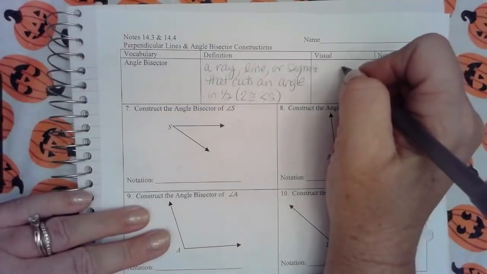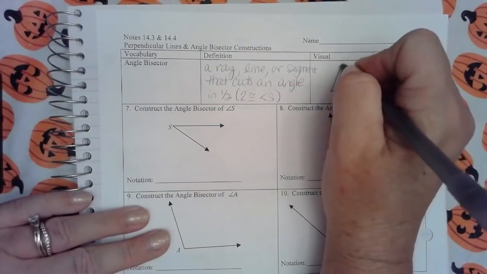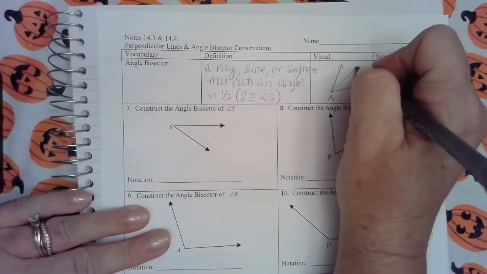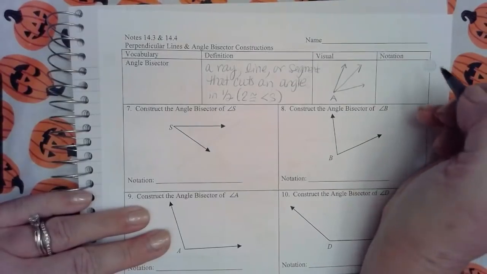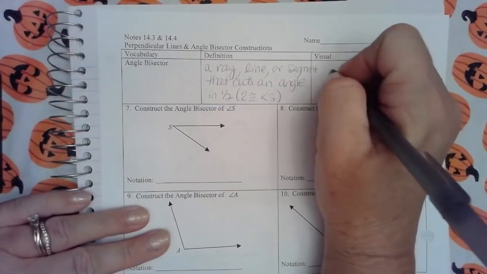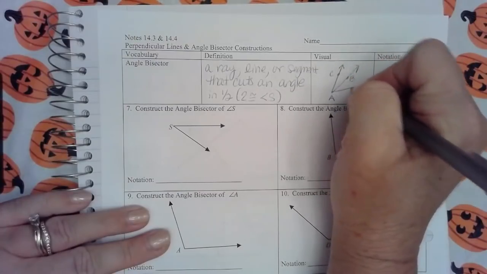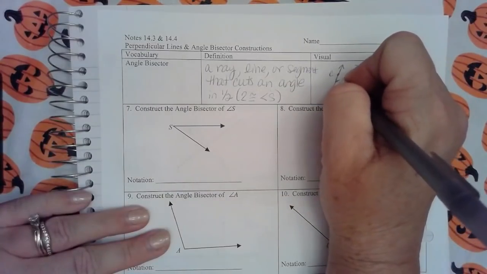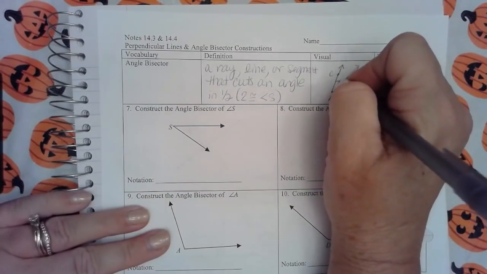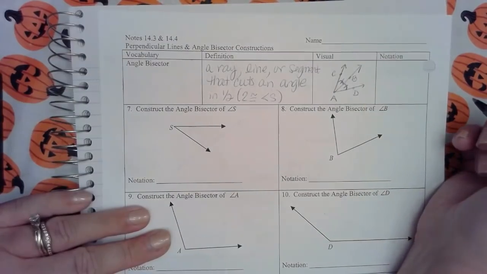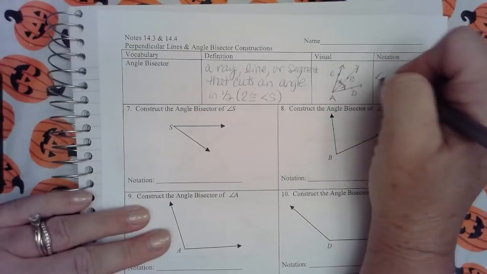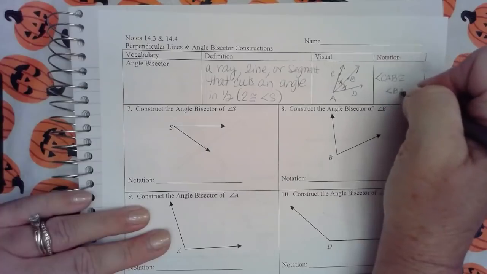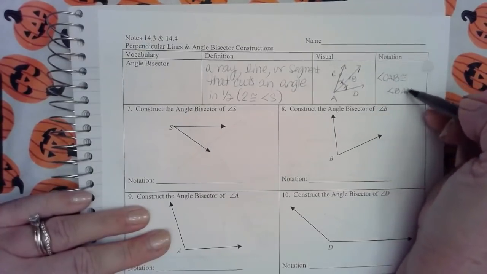So a visual, if this is my original angle, and we'll call this angle A, this ray is cutting it in half. Now, in order to show that it's cutting it in half, I have to use more letters. So I'm going to use a C, a B, and a D. And it's cutting it in half, which means that this angle right here is congruent to that angle right there. So I mark them as congruent. My notation would be to state that angle CAB is congruent to angle BAD. Notice A is the vertex, so that's the middle letter.